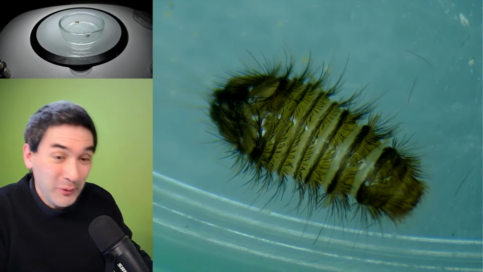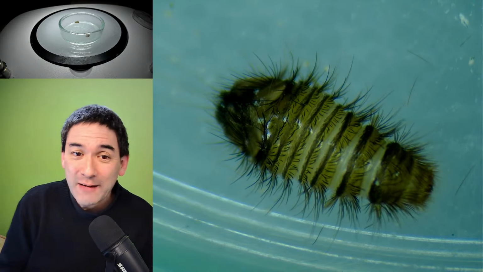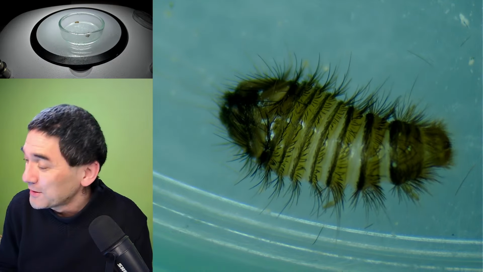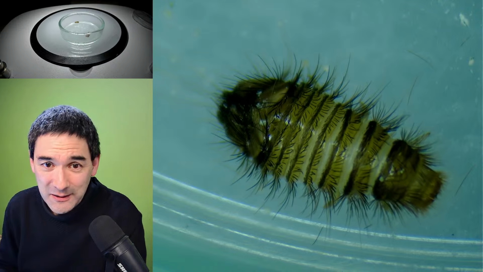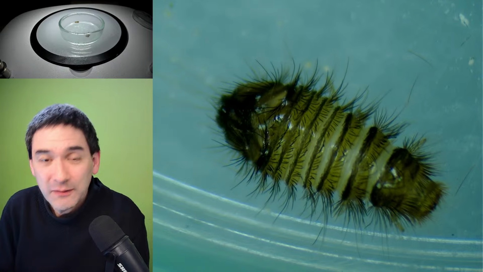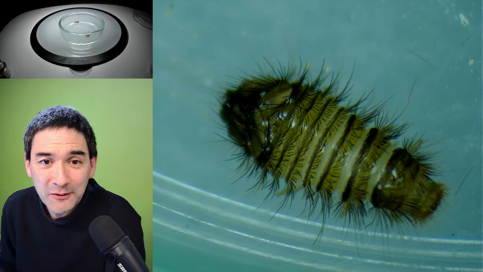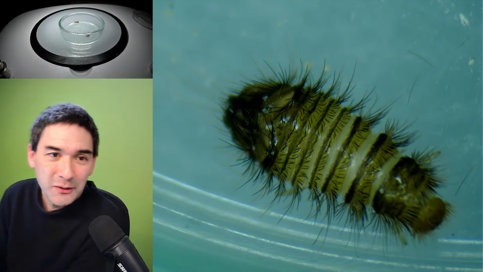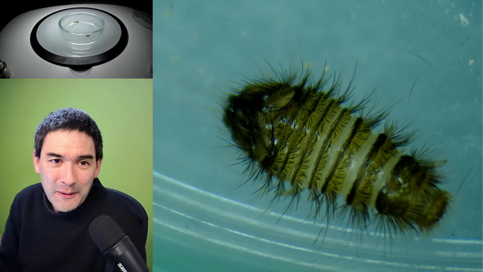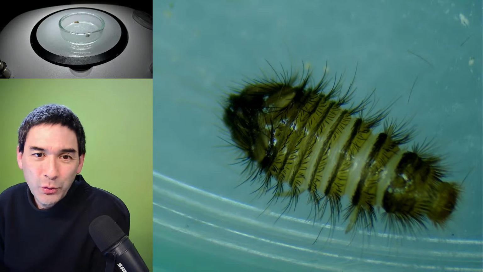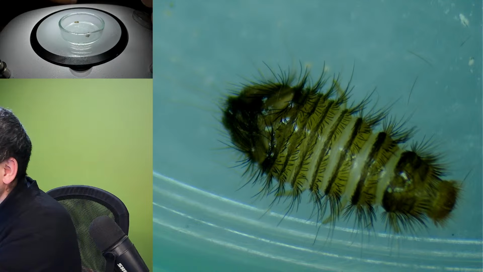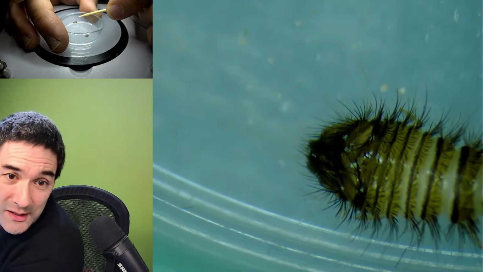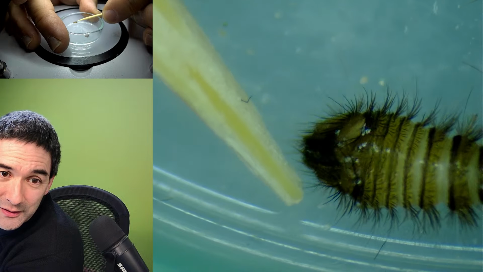This guy has been going around since October, and every time I put it under the microscope, it doesn't seem to like light. If you've not seen it yet, I'm going to show you something else. Interesting, do you see those tiny little hairs as well? I want to show you the back of this little animal. I'm going to carefully touch it with a toothpick. Let's see if it still responds.